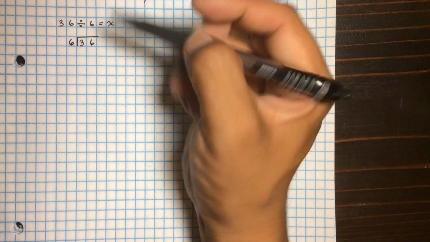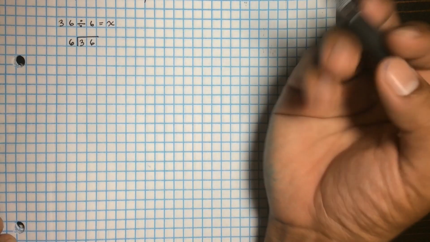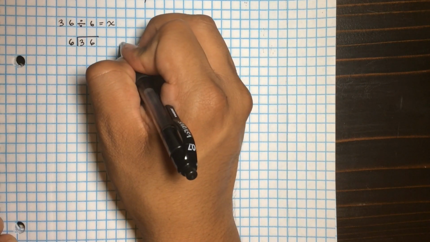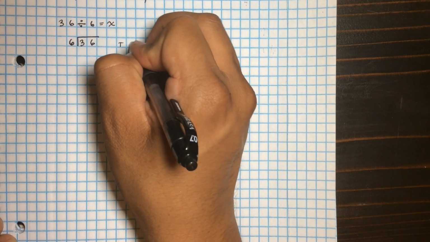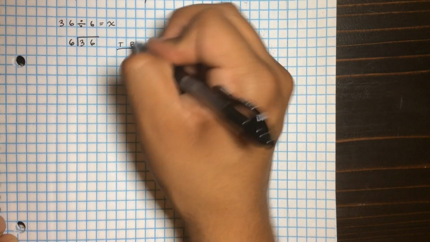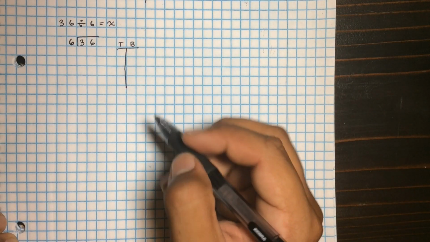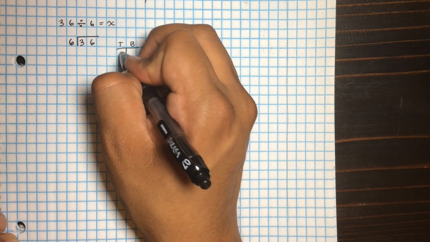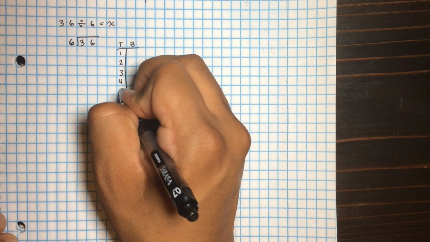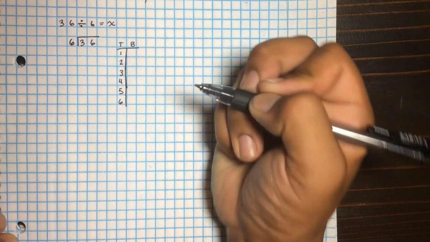So let's look here. Well, if I don't know my multiplications right off the top of my head, which you should, but if you don't, there's a tool for you to use. We call it the top and the bottom chart. Now, the top and the bottom chart is essentially just a way to help you skip count. Okay, so it's just a way of skip counting.